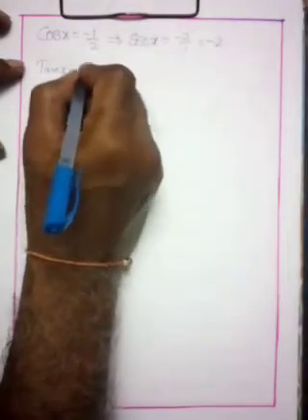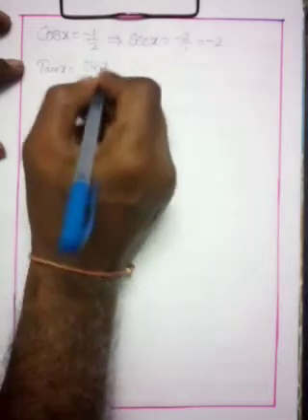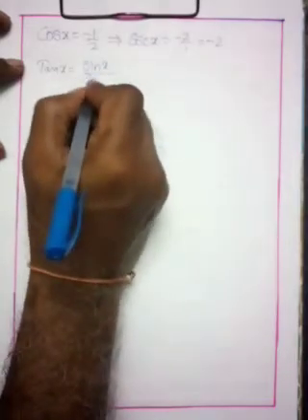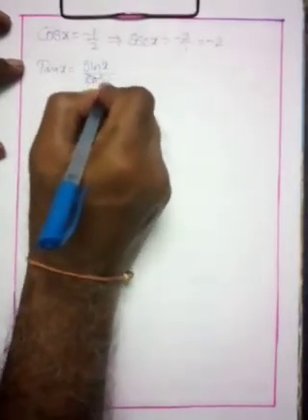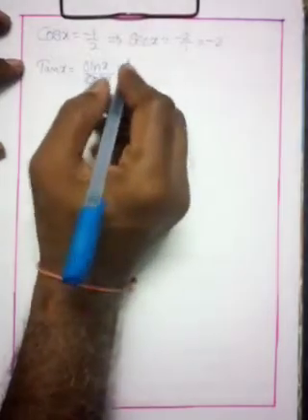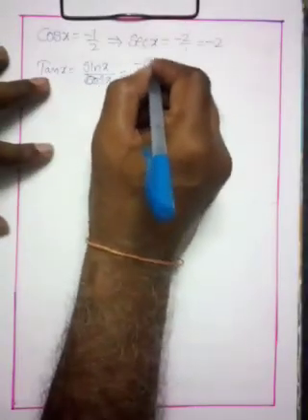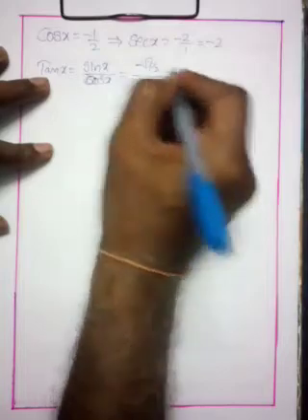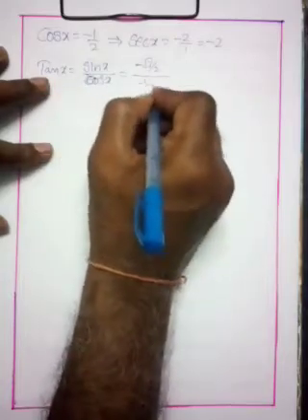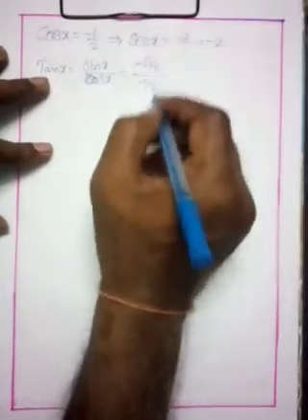Do you know what the formula is? Tan x is equal to sin x by cos x. What is the sin x value? Minus root 3 by 2, divided by the value of cos x, which is minus 1 by 2. Understood this step, my dear children?